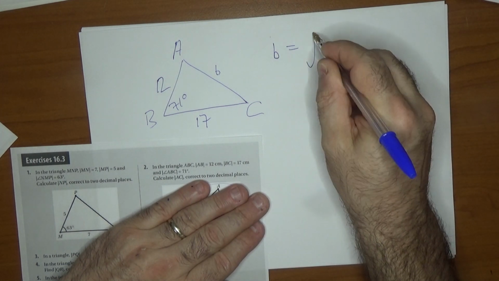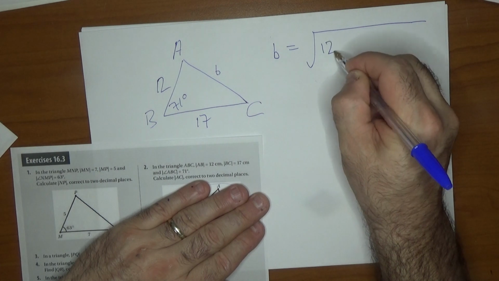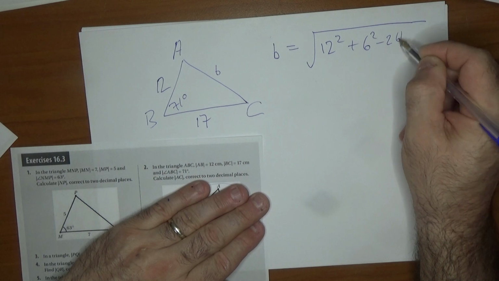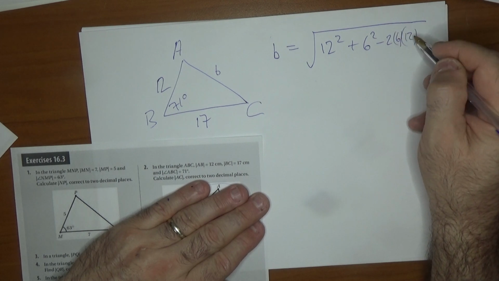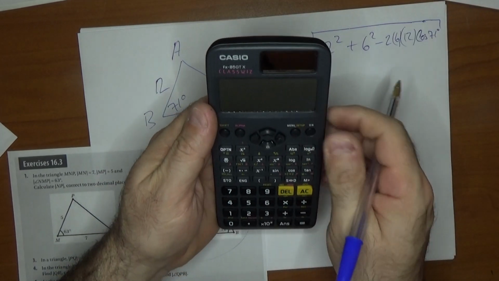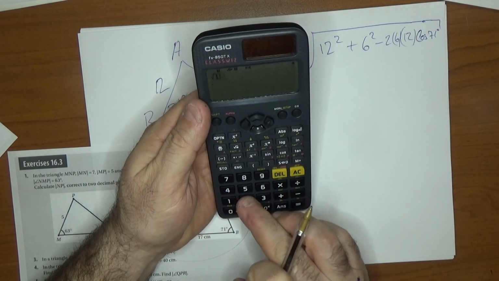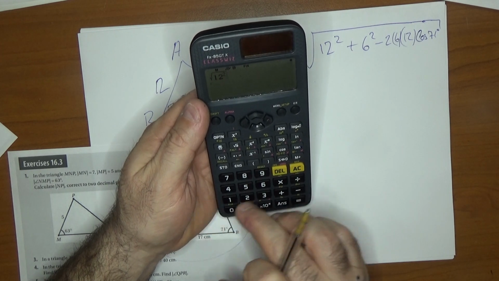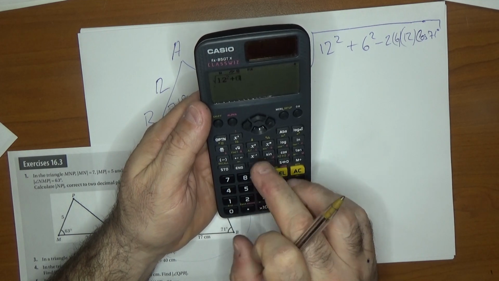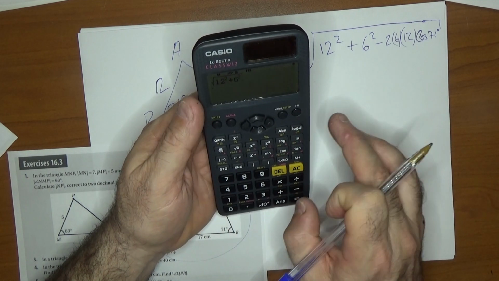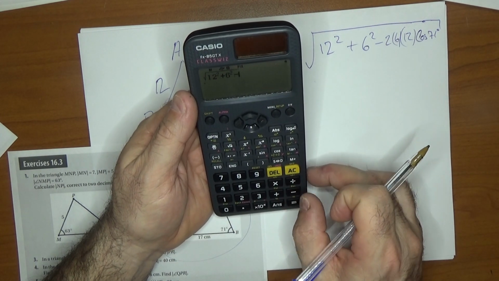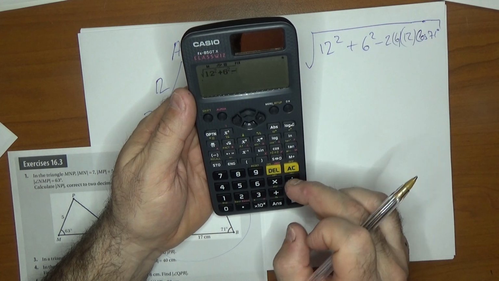So this is equal to the square root of 12 squared plus 6 squared minus twice 6 by 12 by the cos of 71 degrees. So get to know your way around. Square root, 12 squared. Just get some muscle memory on where things go here. Remember, you're kicking off with a plus, then you're moving to your square plus a square, then to a minus, then to filling in a pile of numbers.